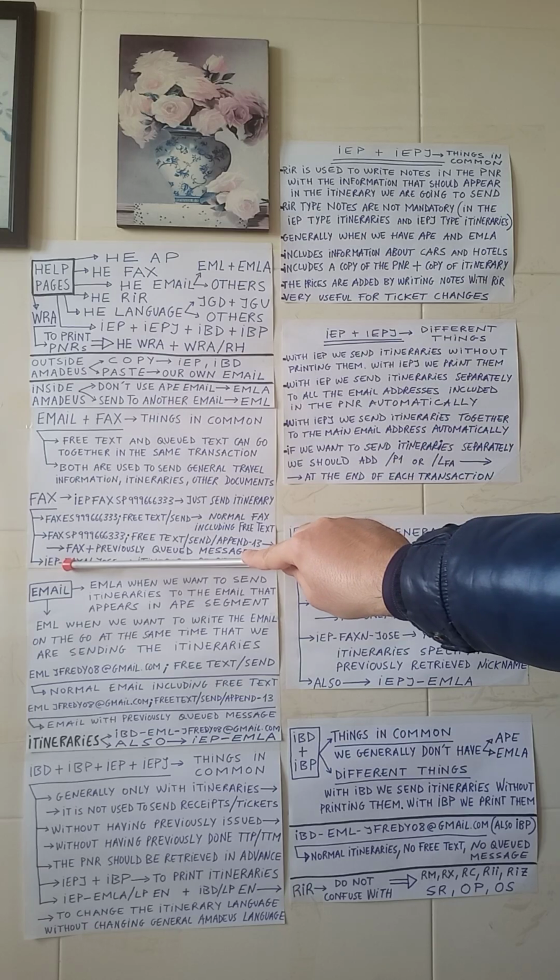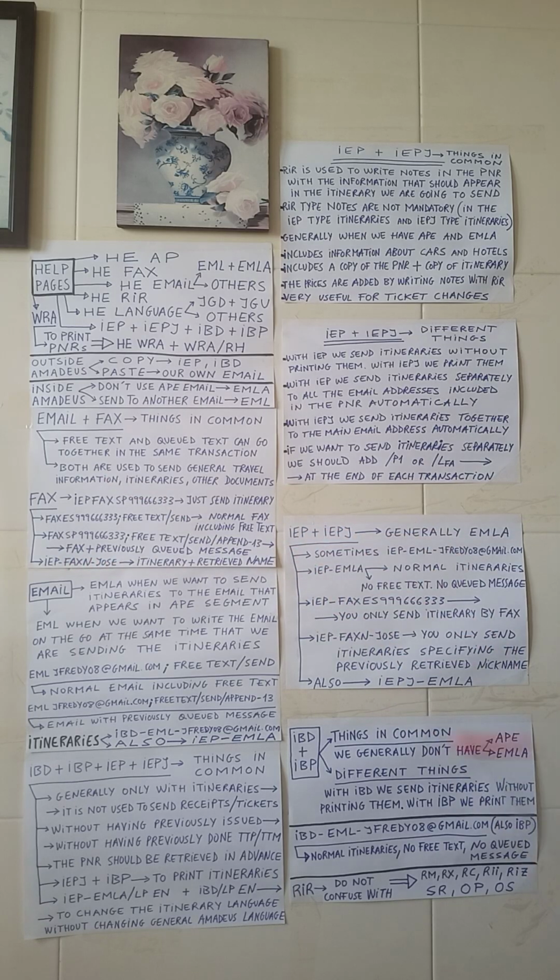With the transaction IEP-FAXN-Jose, we can send a travel itinerary to the fax number that appears in the PNR that is linked to a passenger named Jose. Amadeus is able to connect the passenger's name and the fax number associated with the traveler in the PNR. To make that connection, Amadeus needs us to write the letter N, a hyphen, and the passenger's name.